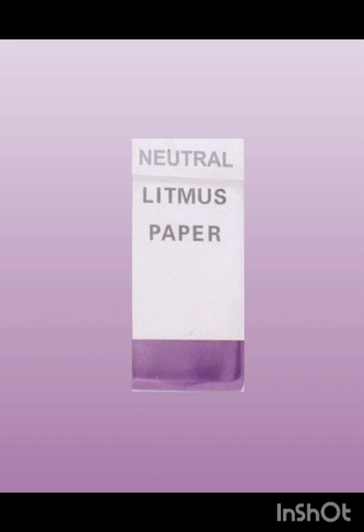Neutral litmus paper is purple in color. Litmus can also be prepared as an aqueous solution. It is called litmus solution. Students, now we will do one activity.